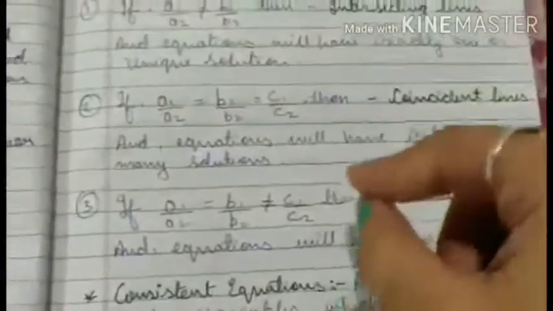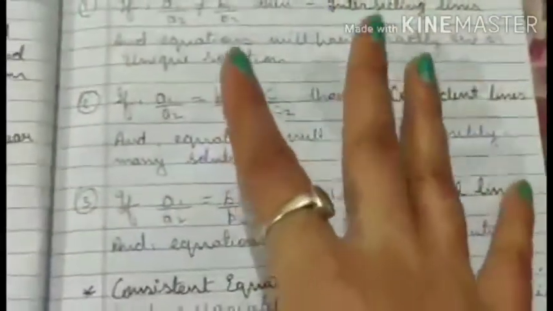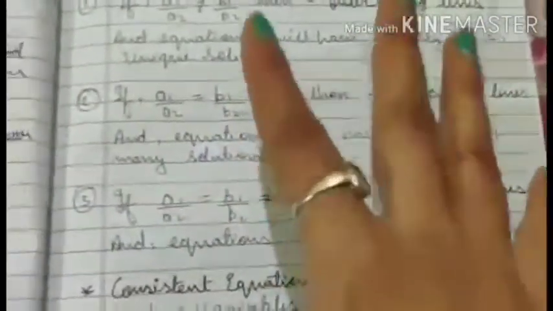Overlapping means each point on the lines is a solution of the two equations.